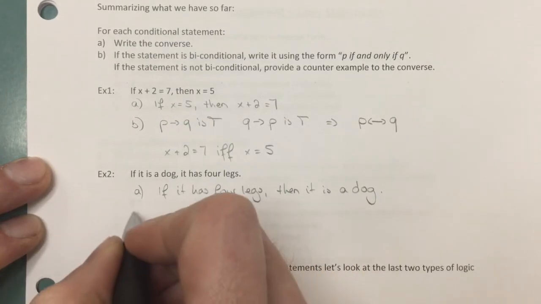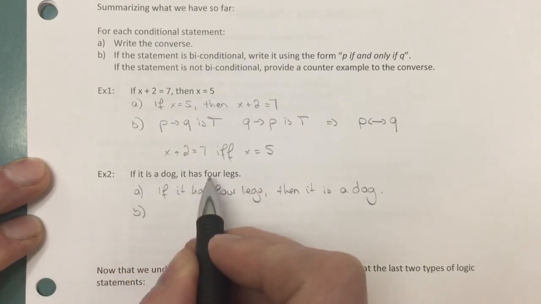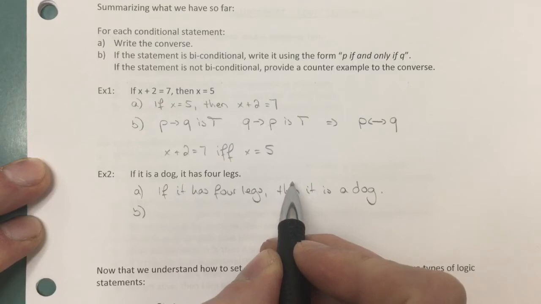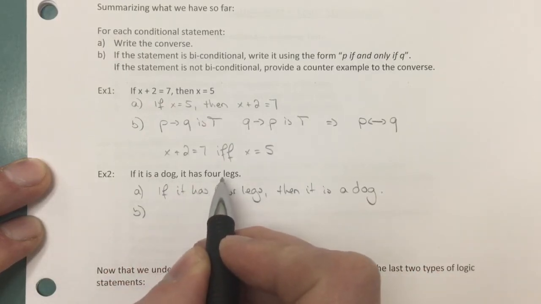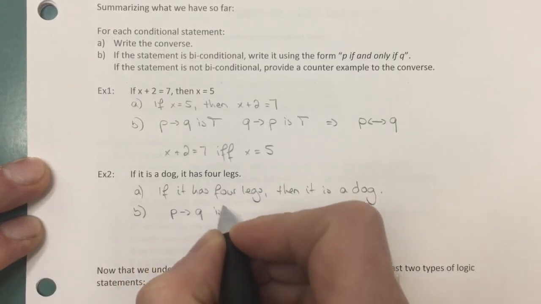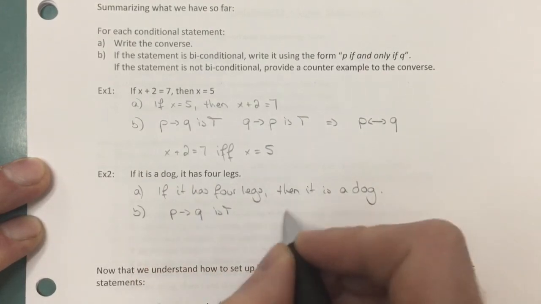And now my second goal would be to determine if the conditional statement is true and if the converse statement is true. If it is a dog, then it has 4 legs. Yes, the conditional statement is true.